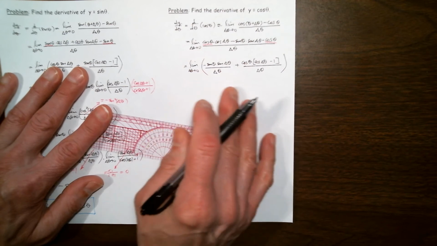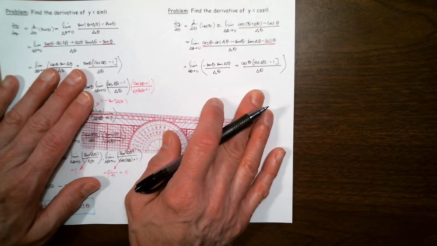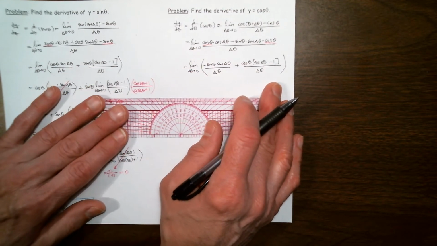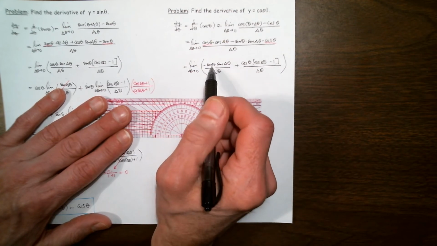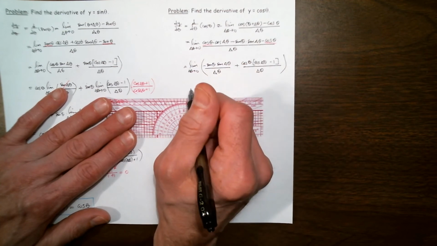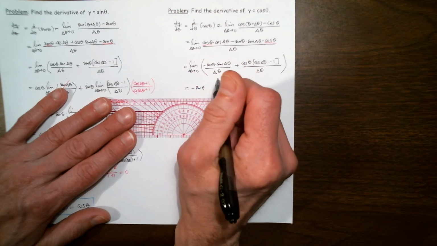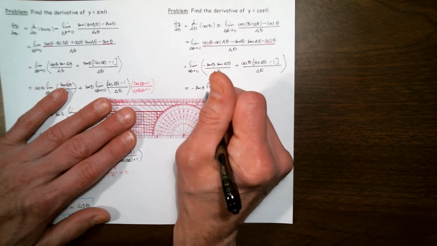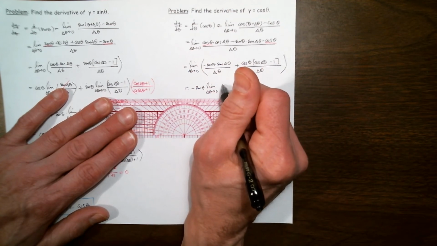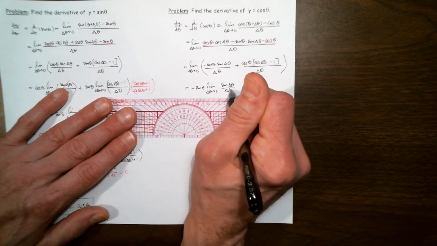So we need to find the limit of this sum. Again, the limit of a sum is the sum of the limits, provided that both limits exist. The first limit involves the factor minus the sine of theta, which is independent of delta theta, so we bring that factor in front of the limit operation. It will then be multiplied by the limit of sine delta theta over delta theta.